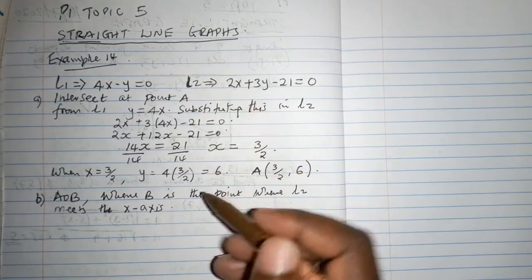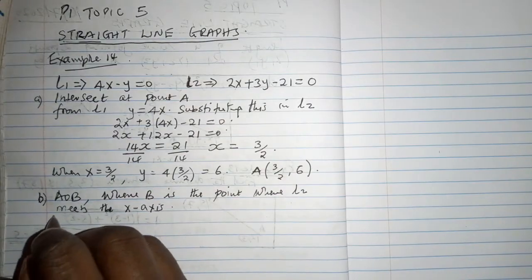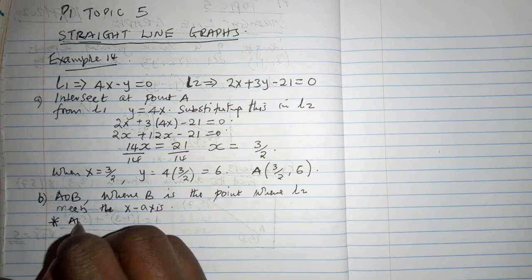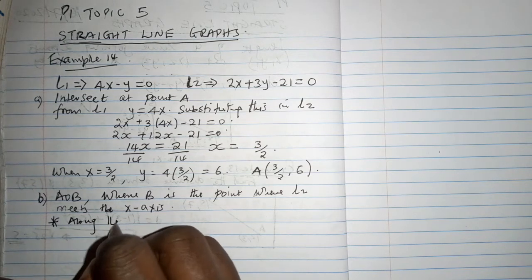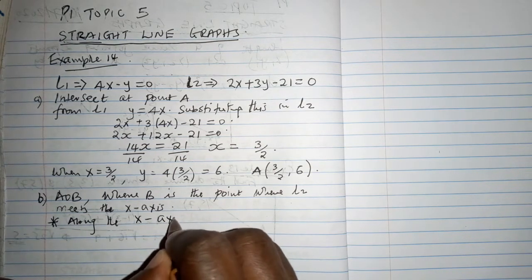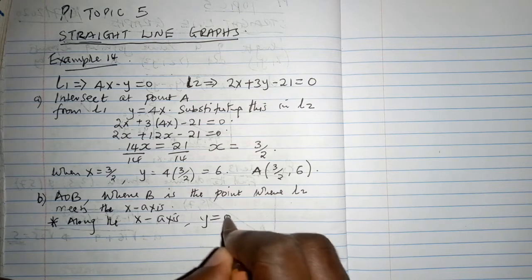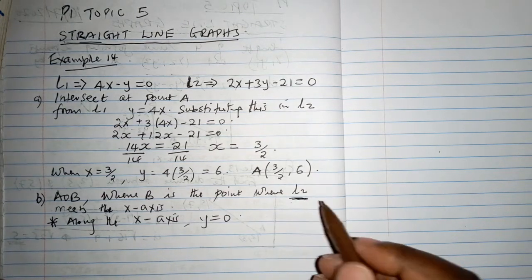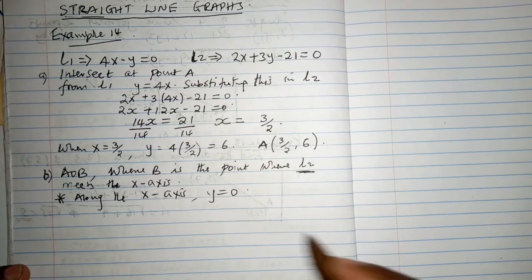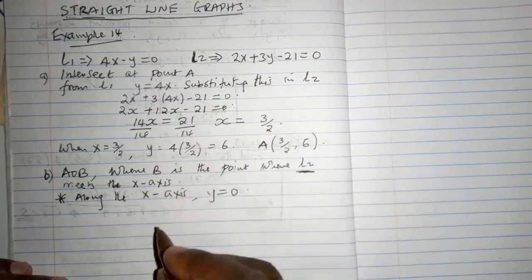It is important to say this: along the x-axis, y is equals to 0. And since we are talking about line 2 meeting the x-axis, then y is equals to 0.